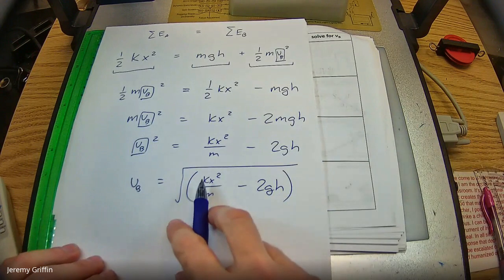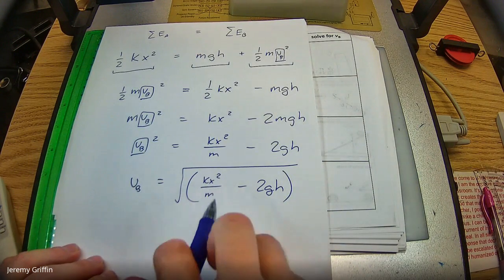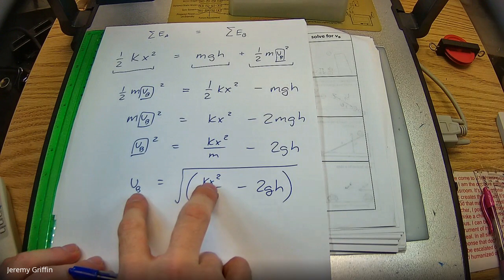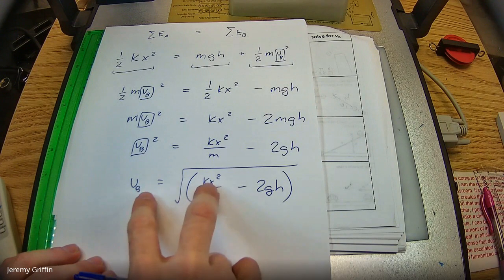What if you had a stiffer spring and you compressed it even more? So k is increasing, x is increasing. What is happening to the speed at point B if you have a more heavy duty spring? Things going faster? Kind of makes sense, doesn't it? A stiffer spring that you squash more is going to spring out faster.